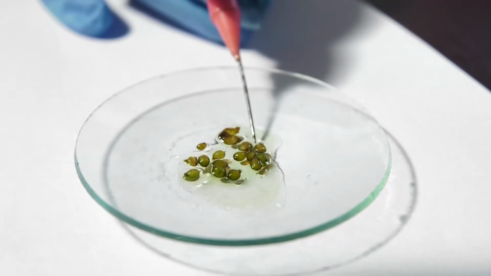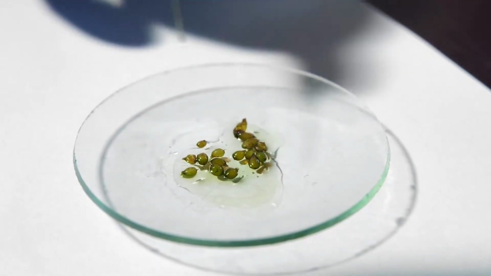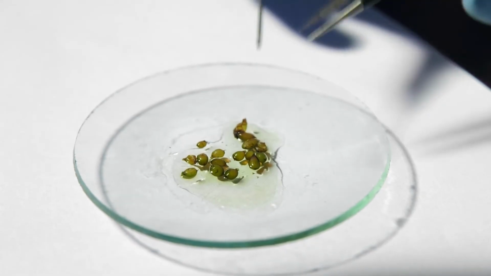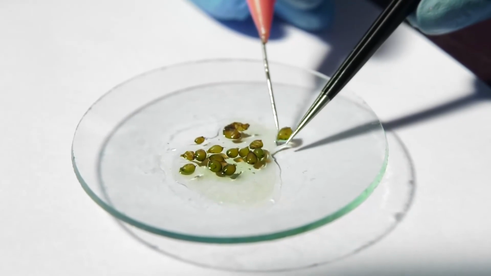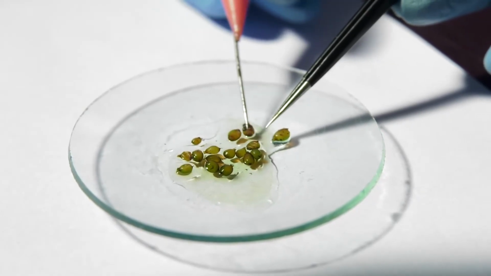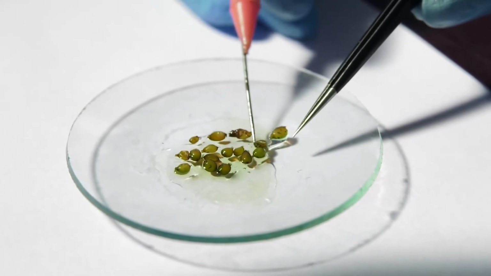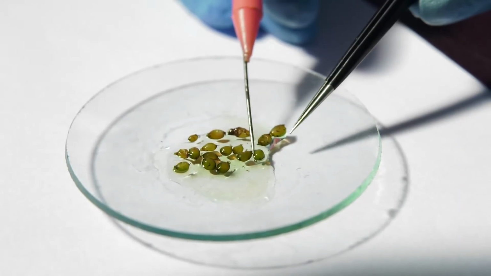Lastly, the cocoons. These are the cocoons. Depending upon species, they produce a varying number of cocoons. These cocoons are deposited near the moist soil surface and they vary in different species.